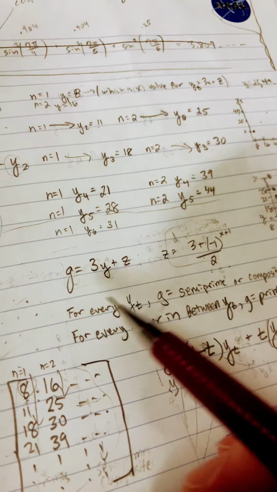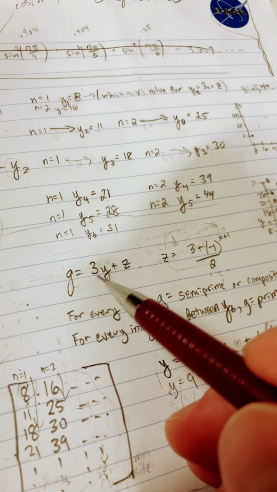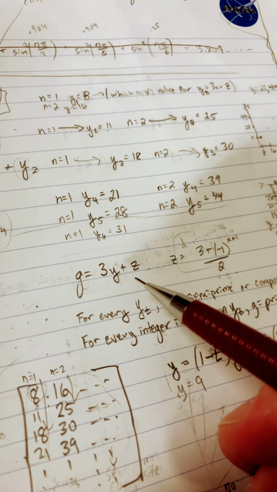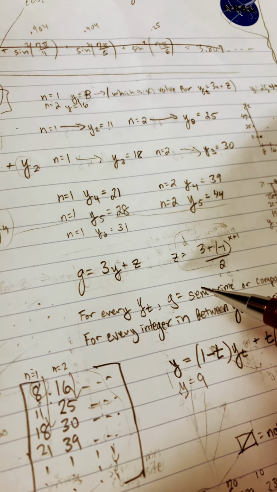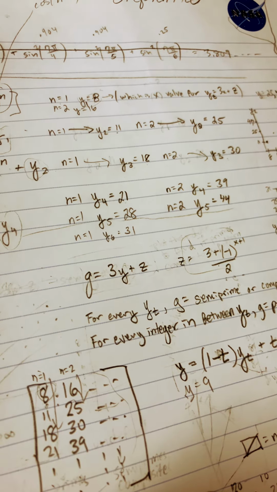I wanted to go through a little bit of work I've recently been doing. Past videos I've posted about y equals 3x plus z. We're going to change the notation here to be g equals 3y plus z, just so we don't get the variables confused. And z is this function, which just causes it to alternate between plus 2 and plus 1 and plus 2 and plus 1.